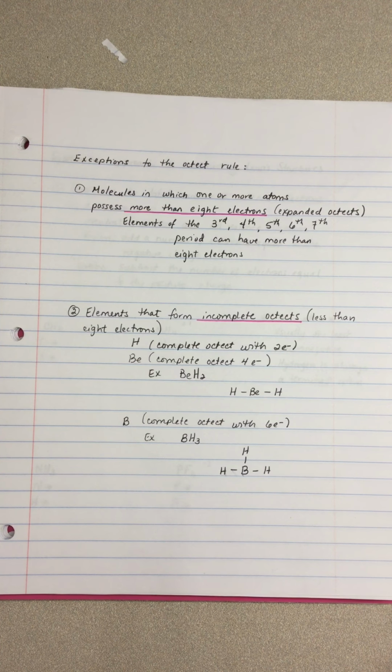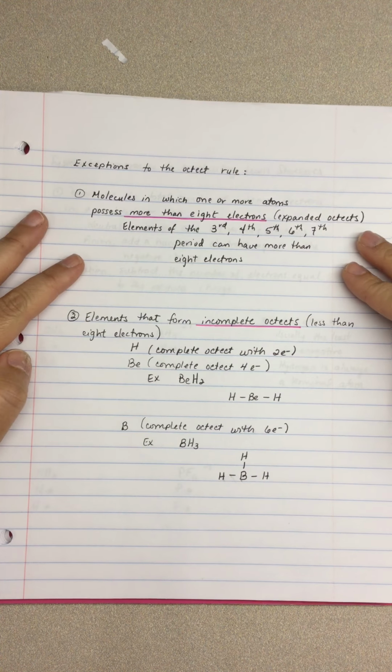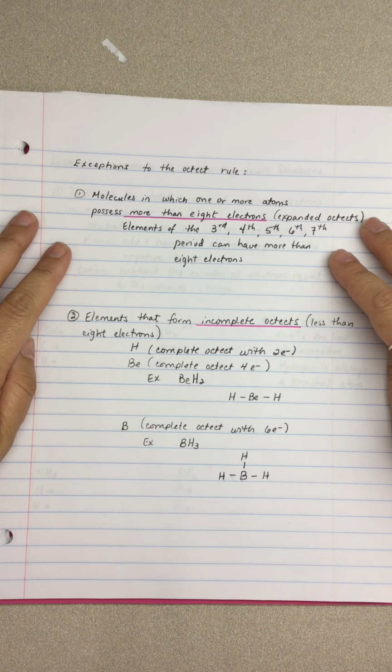So those elements can get an octet with 8 electrons, but they have enough orbitals to accommodate additional electrons. So you can have elements with 10 or 12 electrons around, and that's perfectly fine as long as they are part of these exceptions right here.